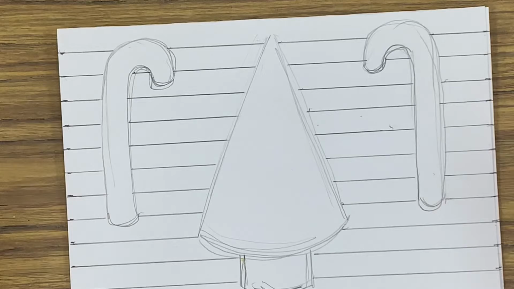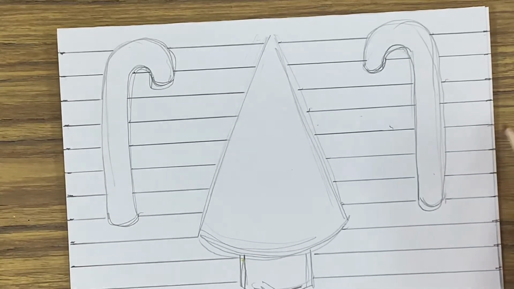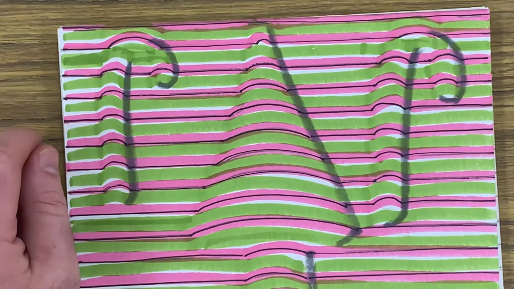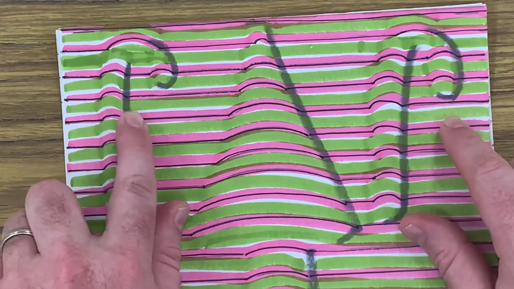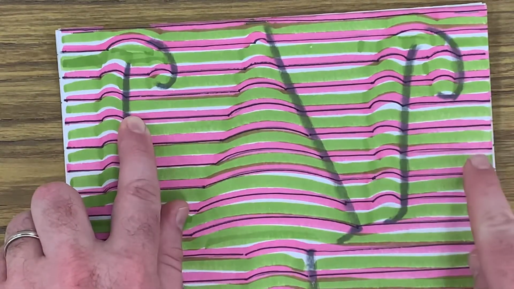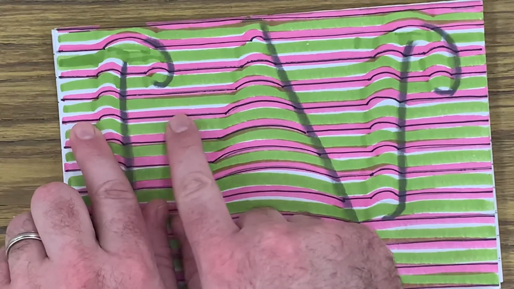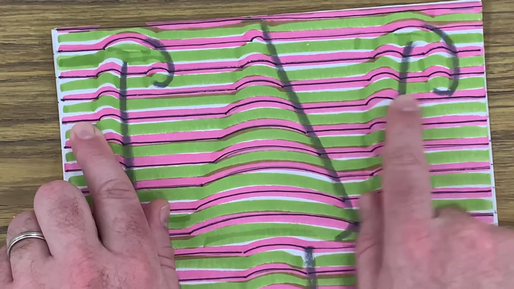Now, we have our basic lines. We're done with our ruler. Now comes the fun part. Part of the illusion is, when the line hits the object, it curves over. So we're gonna go this way, okay? So we have the straight lines. So when we hit this, boom, curve, boom, go, curve, over.